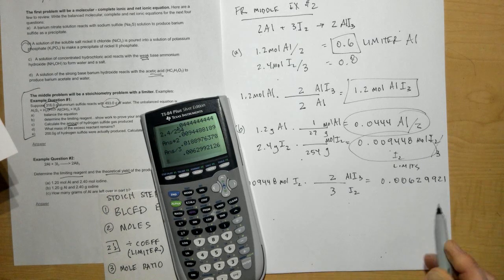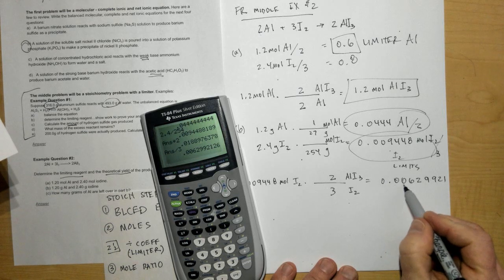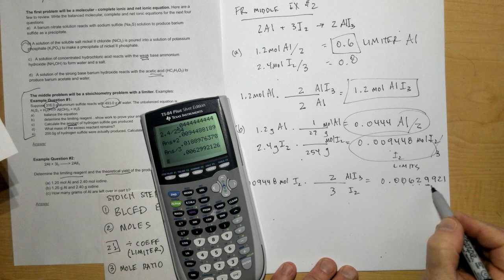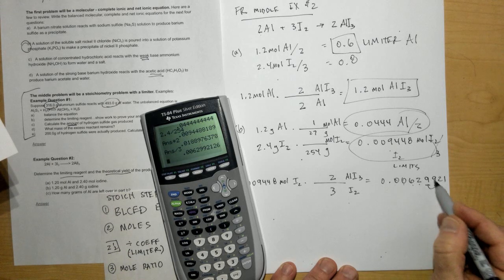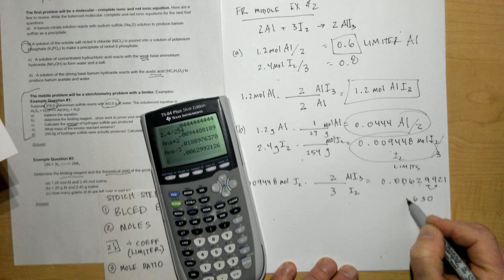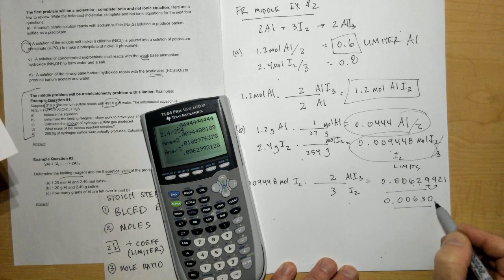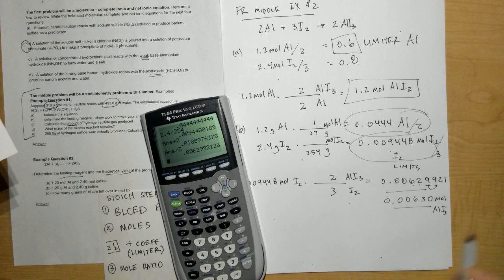If I wanted to round this to 3 sig figs, know that these zeros don't count, so I'd go to my third one and I'd say 5 or more. Yes, round up. So this one would become a 0, this one would become a 3, and this would be a 6, so 0.00630 would be my answer for my theoretical yield of moles of AlI3.